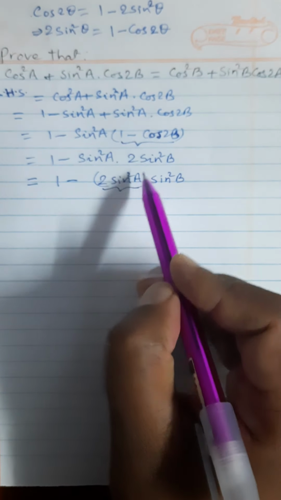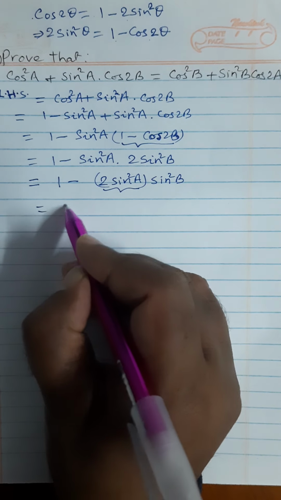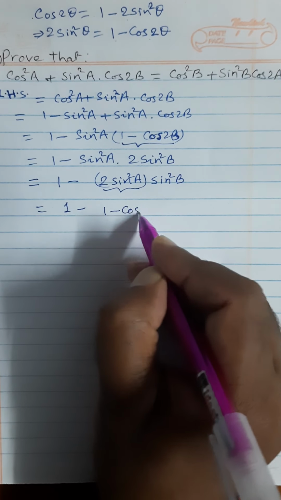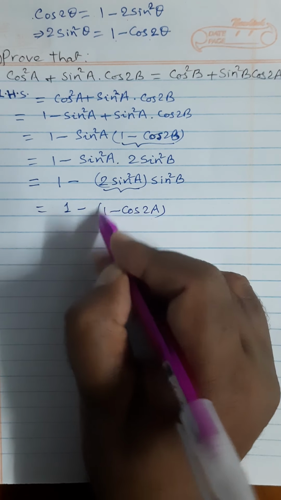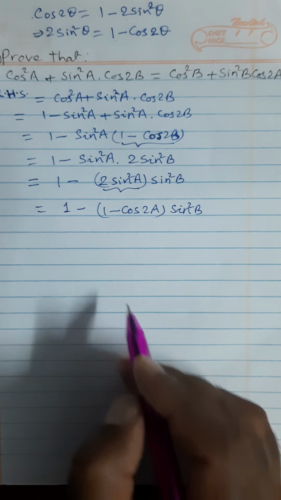So in place of theta we have A here, so 2 sine square A equals 1 minus cos 2A. Outside there we have sine square B.